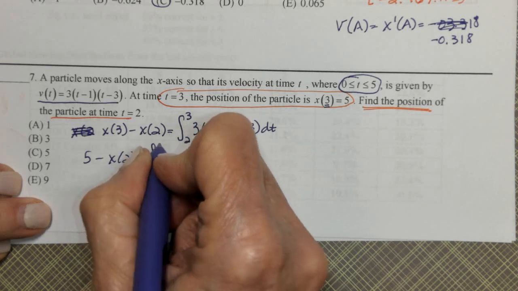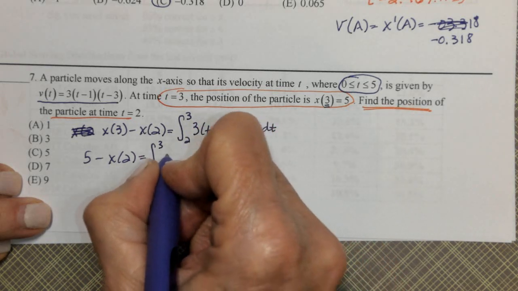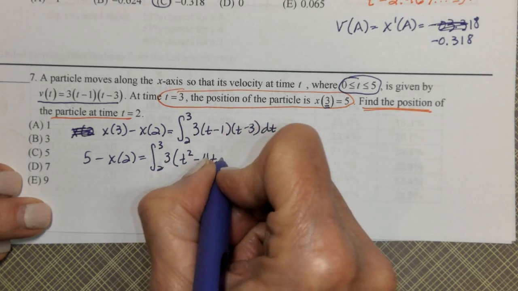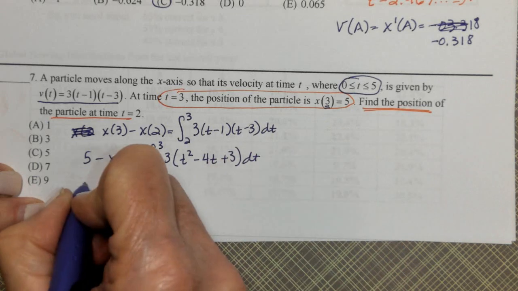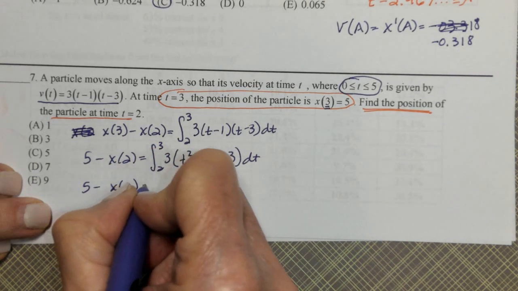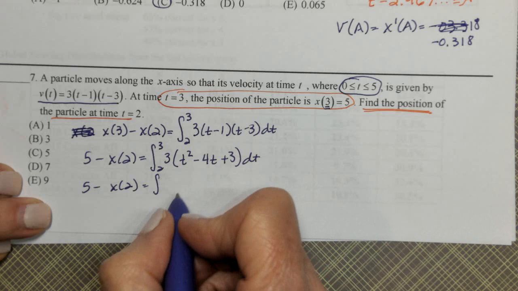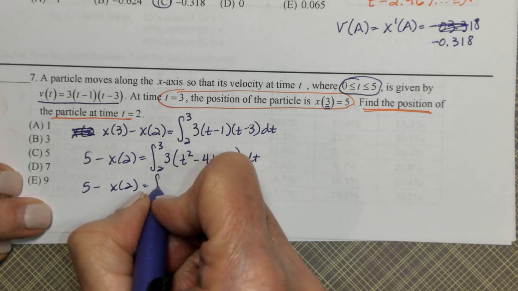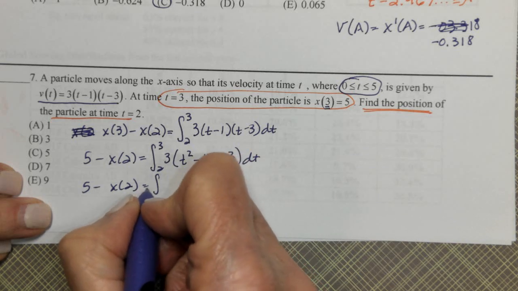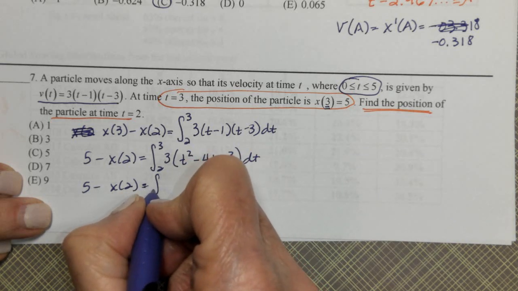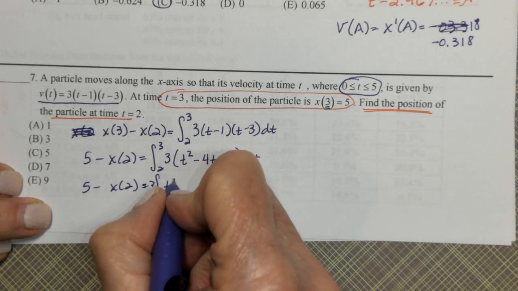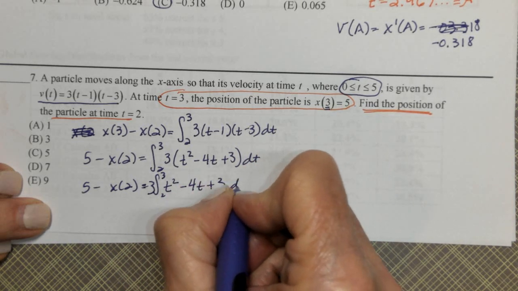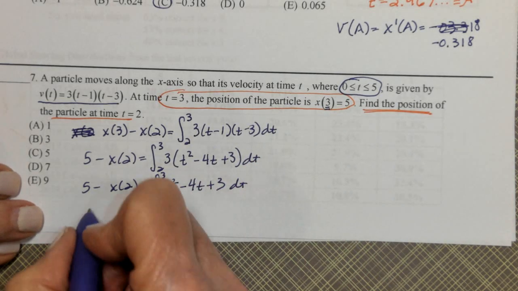Okay, to integrate this, I'm going to distribute everything. So this is 3 times t squared minus 4t plus 3. You know what I'm going to do? I'm going to take that 3 out. Should I take it out? Yeah, I'll take it out. I was questioning it because I see what that first term is going to be, but that's fine.